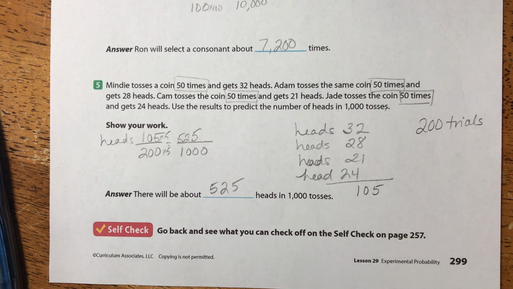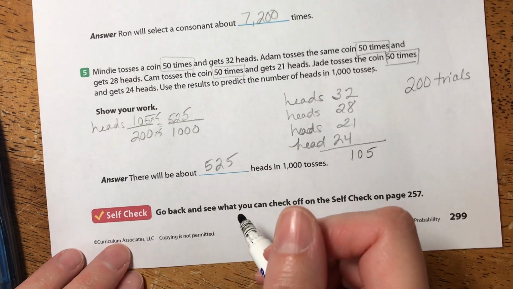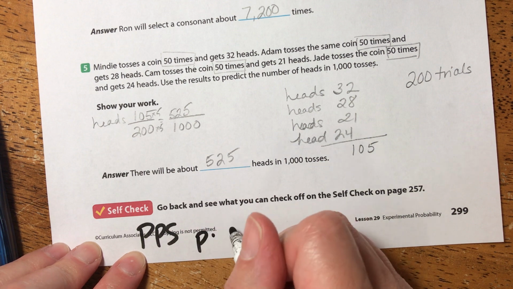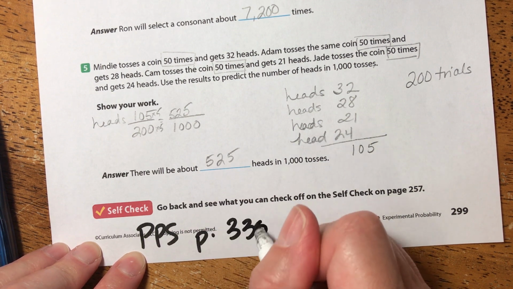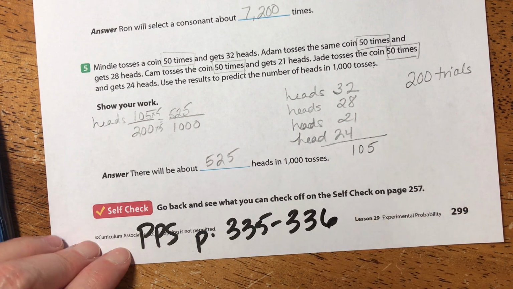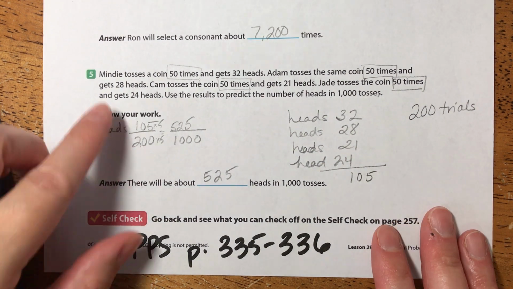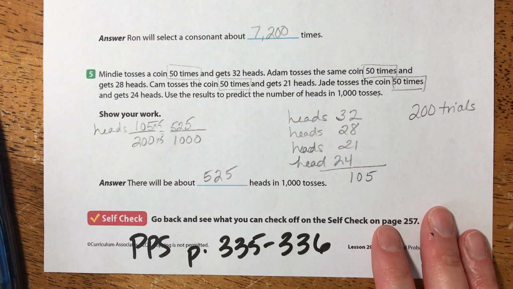Okay? Now, I know I told you I was kind of flexible on homework. The one before the quiz is always a good one to try. So go ahead and take a look at Practice and Problem Solving, page 335 and 336. Okay, I would probably go over that one. The last one's usually a tricky one. I don't think the quiz is overly difficult, but you do have to know how to do these equal fractions to figure things out.